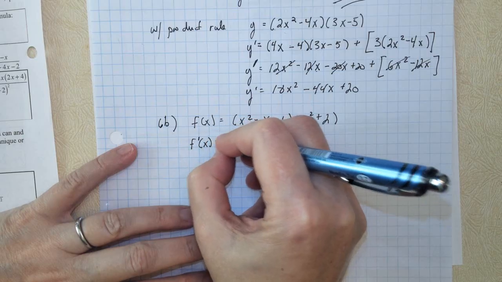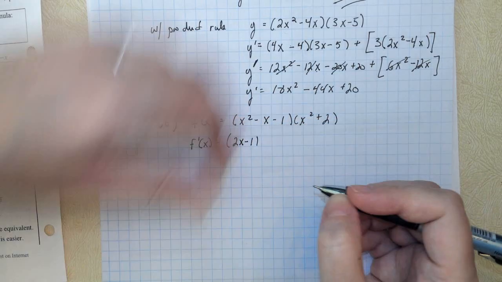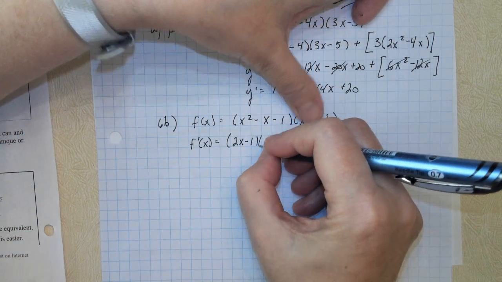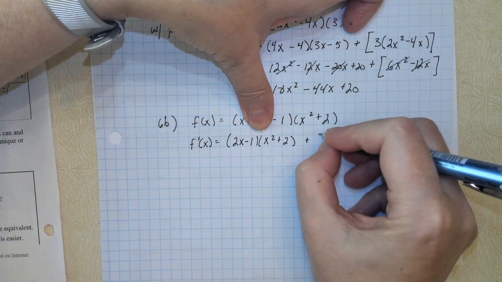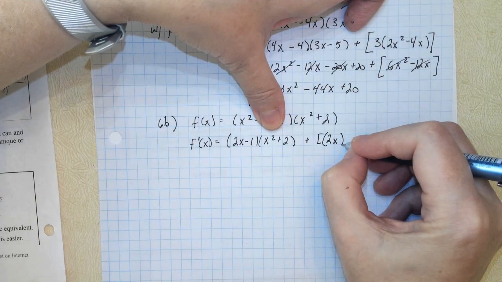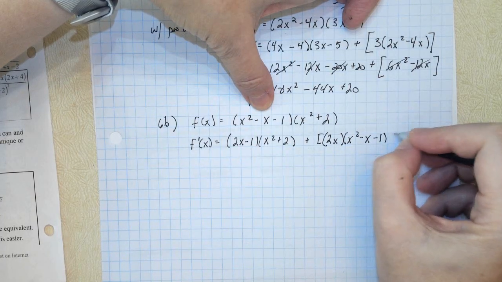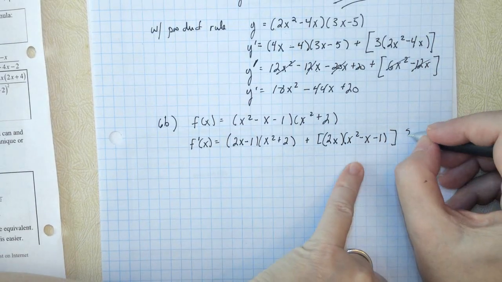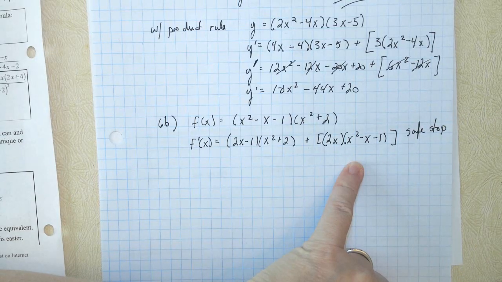So, derivative of the first, so take the derivative of that parentheses, times the second, plus derivative of the second times the first. This would be considered on your AP test a perfectly safe stop.